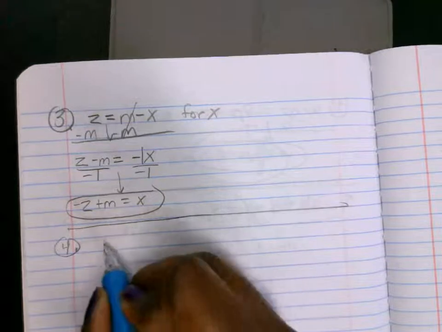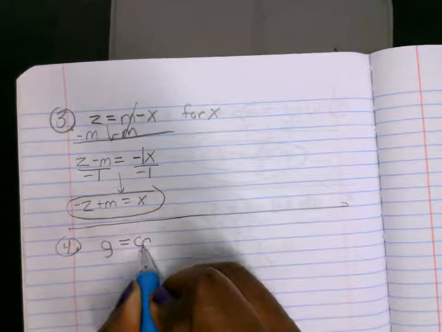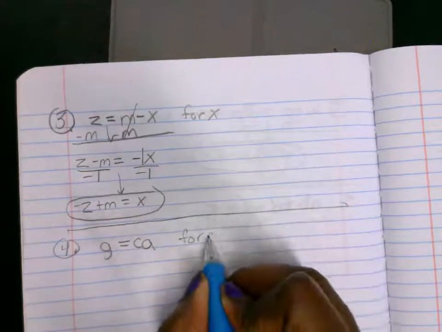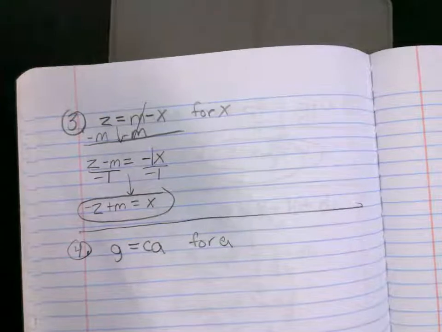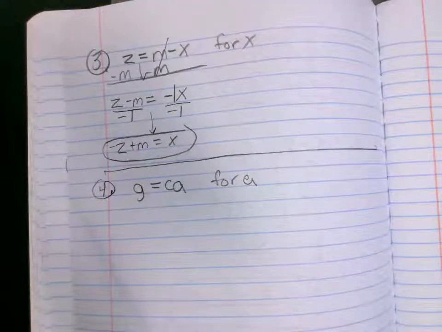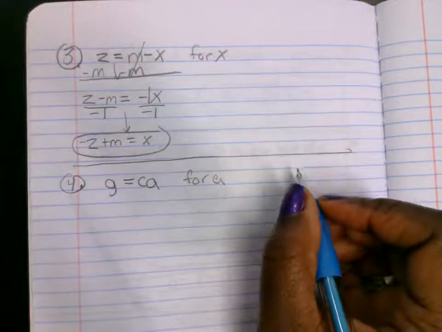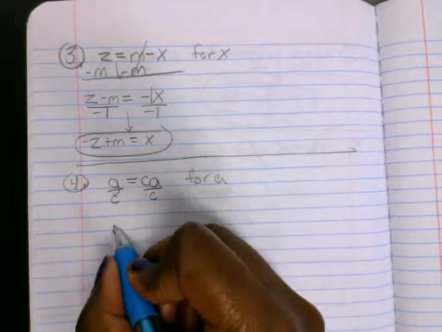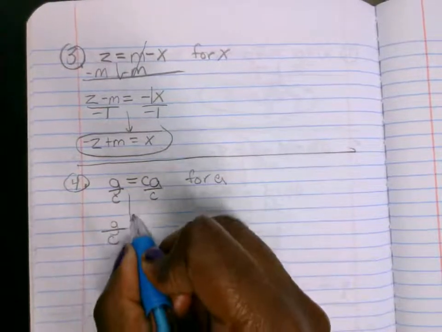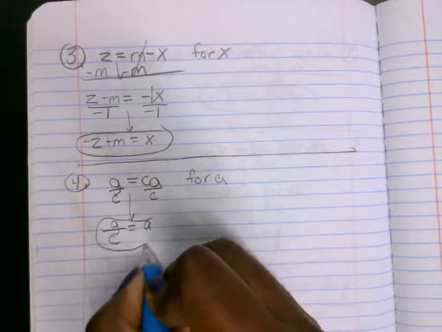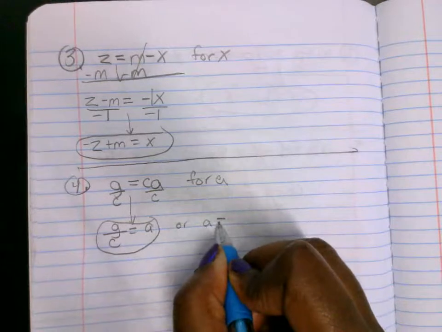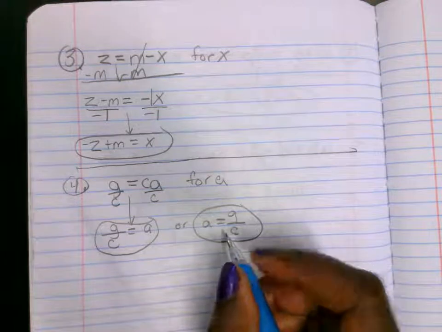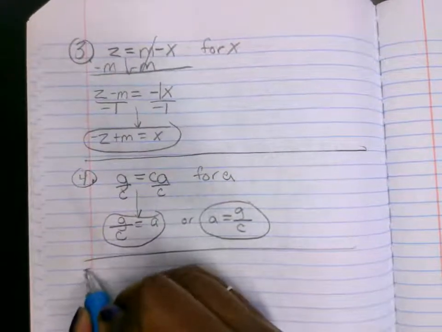Number 4, G is equal to C times A. This time you're solving for A. See if you can do it on your own. So what are we going to do here to solve for A? Divide by C. Here you get G over C is equal to A. What's another way to write this? A equals G divided by C. Raise your hand if you got that one right. Perfect.